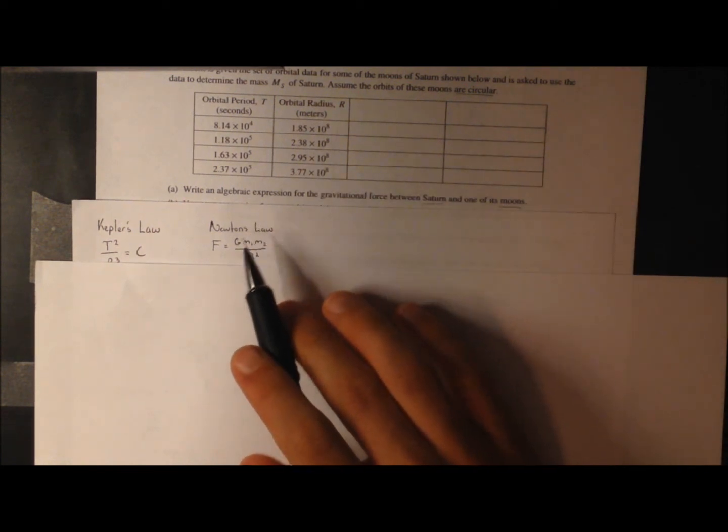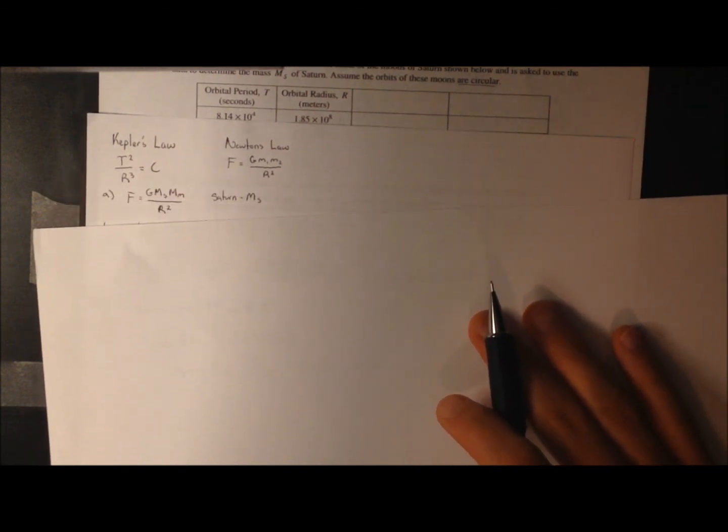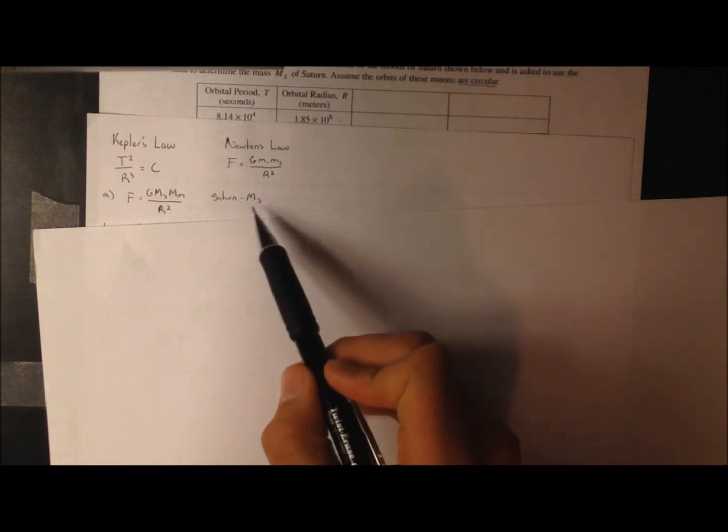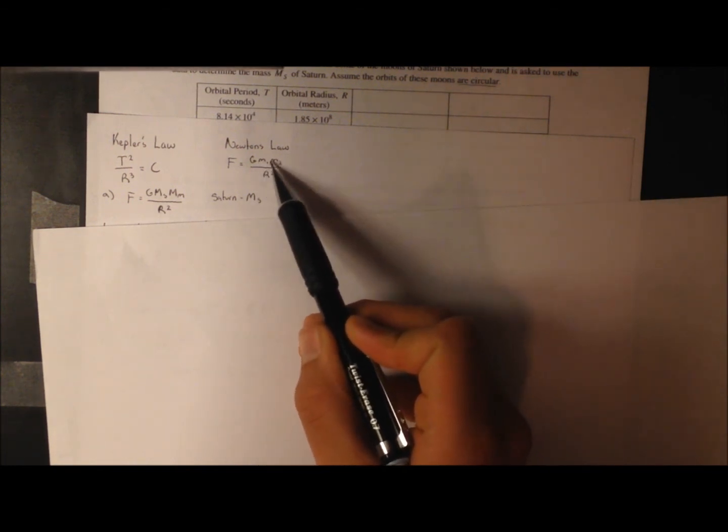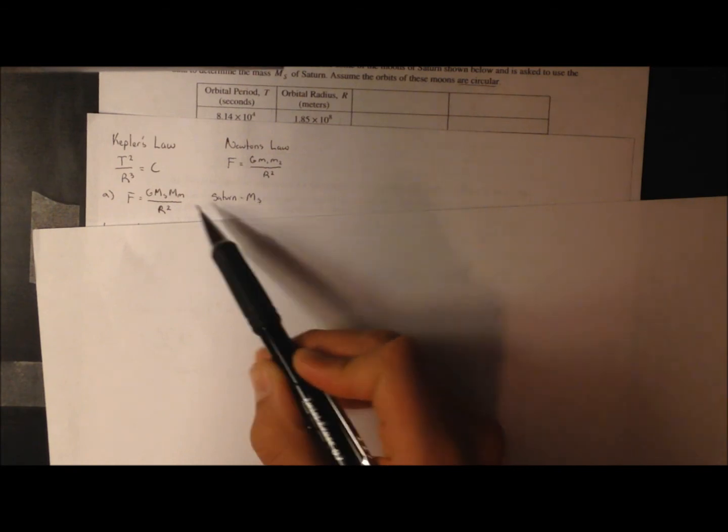The first question says, write an algebraic expression for the gravitational force between Saturn and one of its moons. This question is much simpler than you would think. You can leave the masses of Saturn and the moon in variables. So all you have to do is put these as mass of Saturn and mass of the moon, and this is your equation.